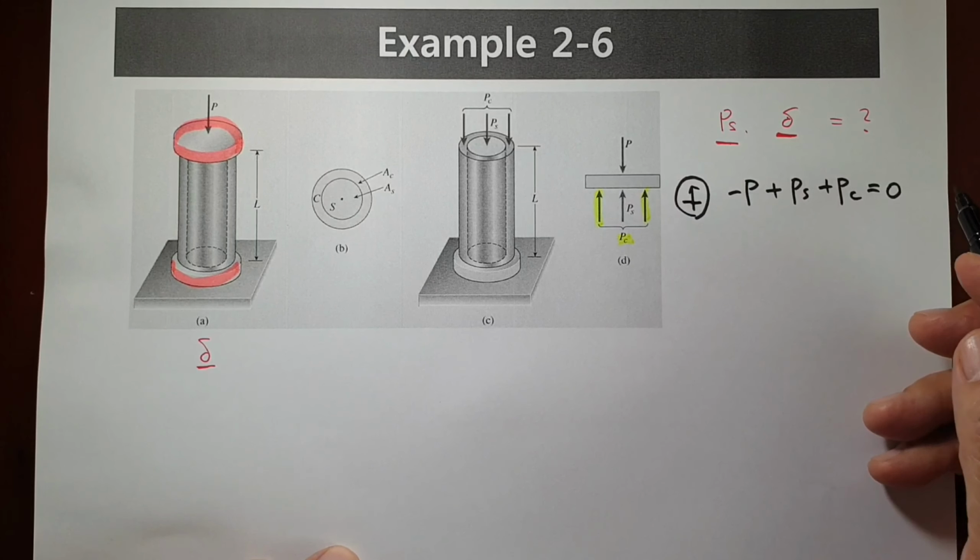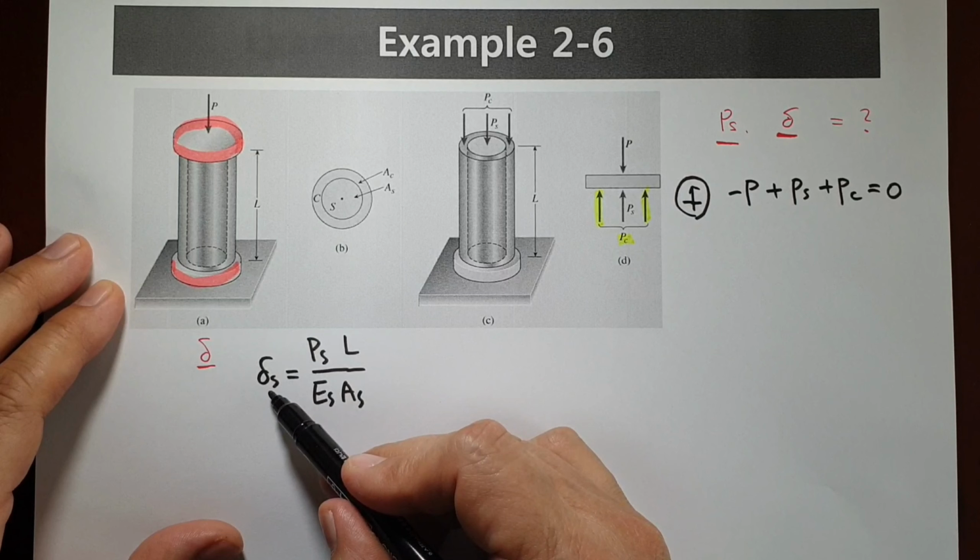Let's say consideration of delta value. When you consider delta, inside, delta S equals PS L over ES AS, and the length is the same. Of course, ES, AS is given. PS, maybe you can calculate that. Then finally you can get delta S. Or delta S, you know that.